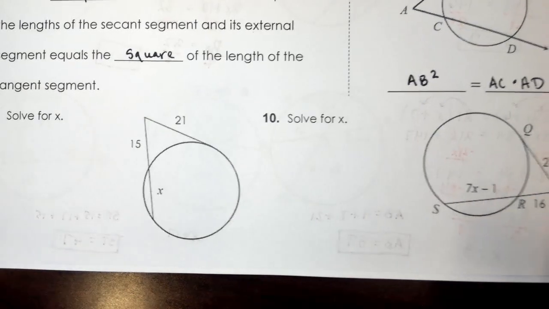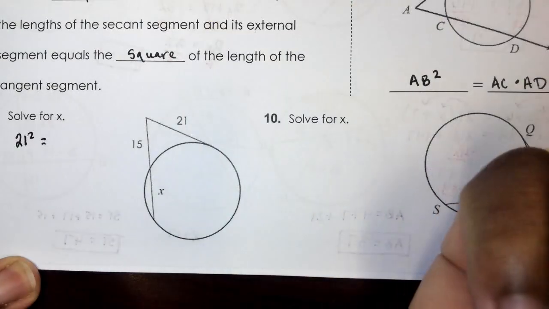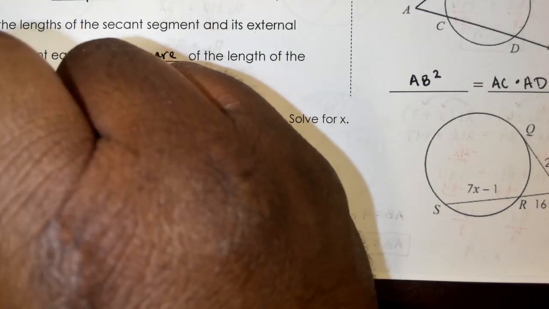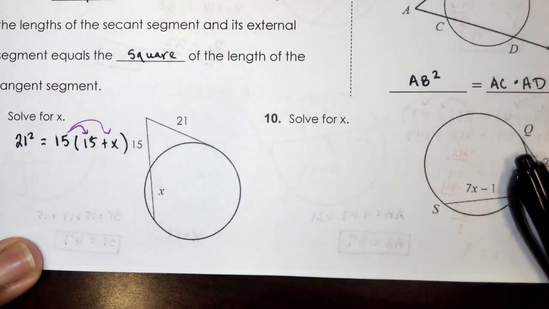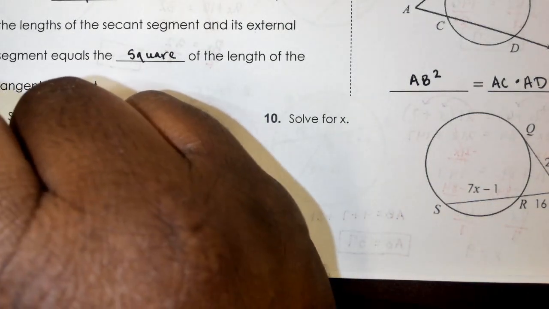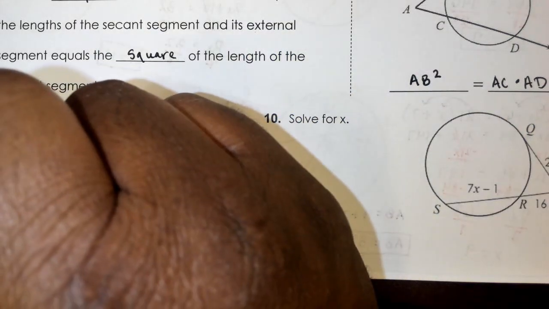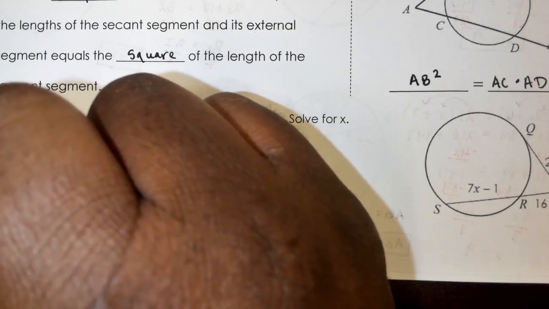Number 9 says solve for x. Okay. My tangent line is 21. 21 squared equals 15 times 15 plus x. 21 squared is going to give me 441. 15 times 15 is 225 plus 15x.